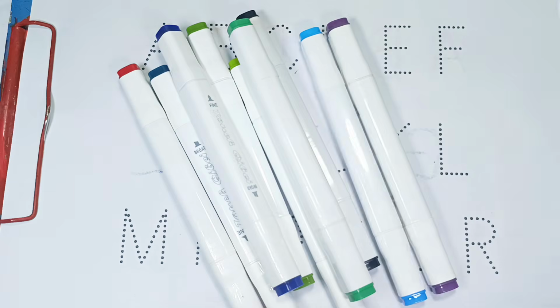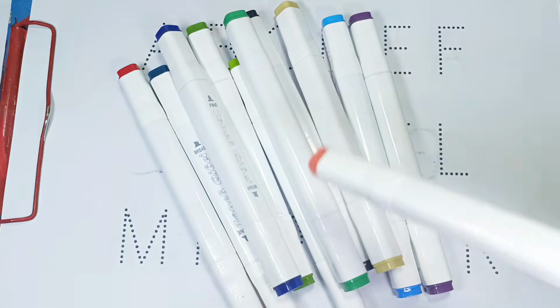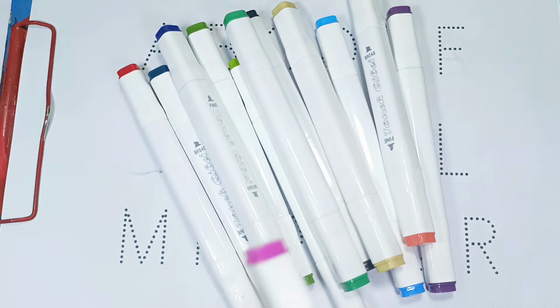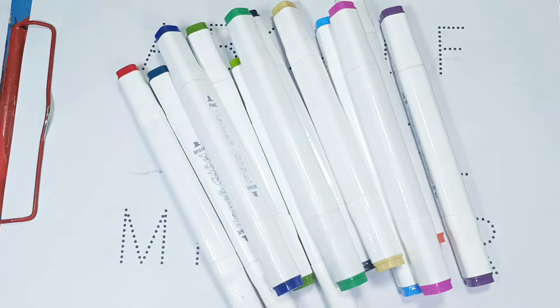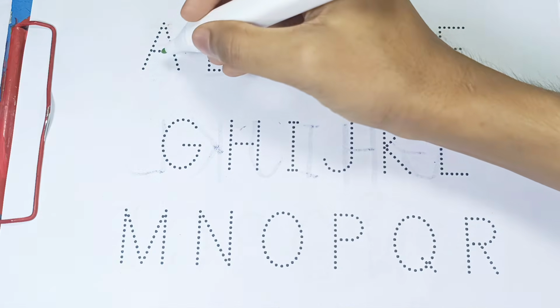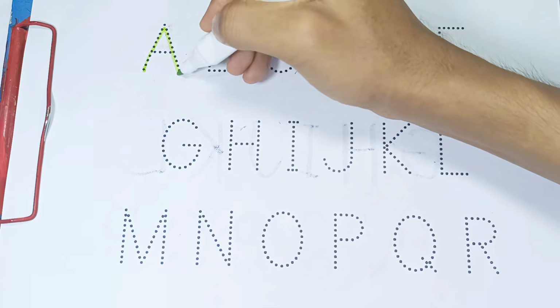Baby blue color, cream color, exactly, scarlet color, and the last one is pastel pink color. Let's start writing capital letter alphabets.